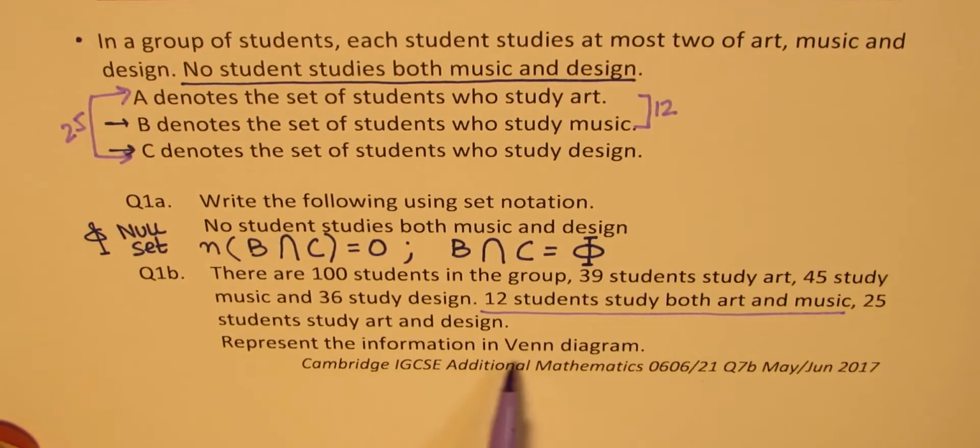Represent the information in a Venn diagram. So let's make a Venn diagram now.